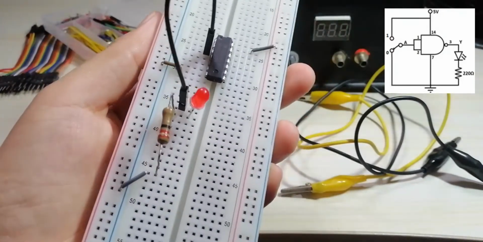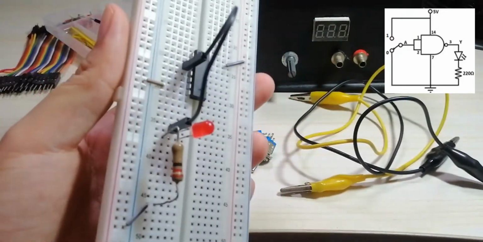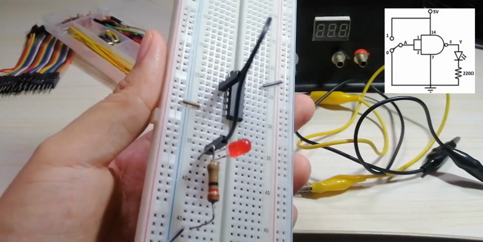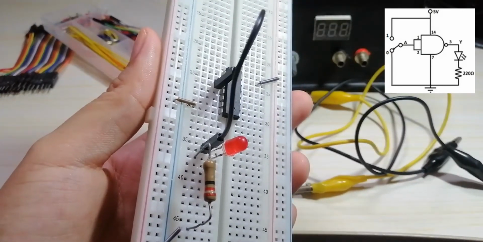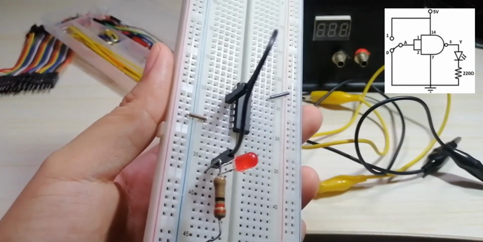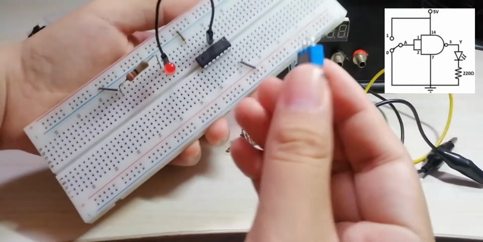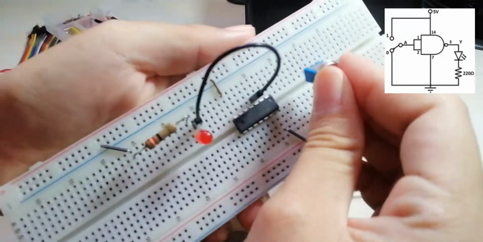Okay, then as you can see, number 1 and number 2 of the IC are connected to our switch. So I will place the switch here at the top.